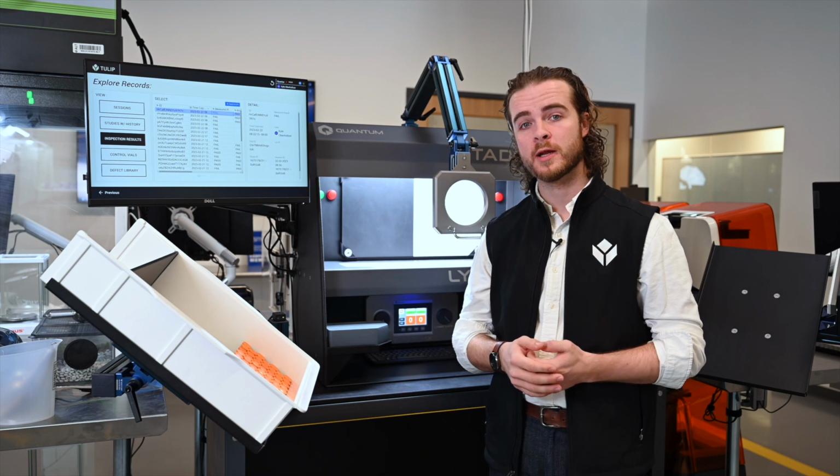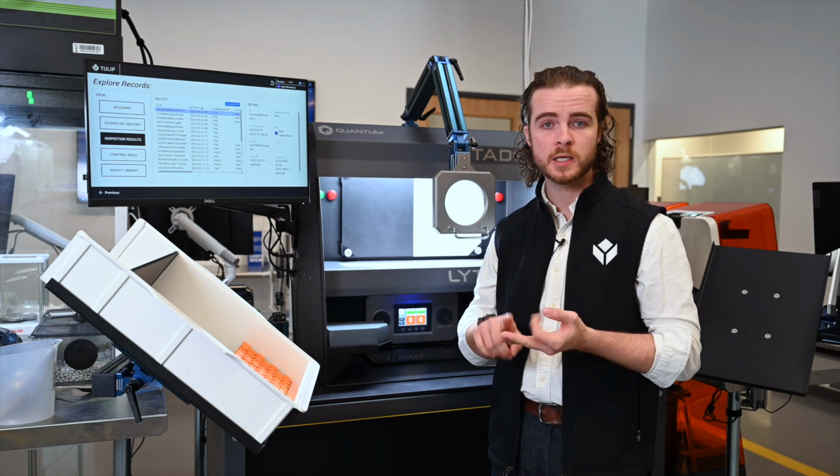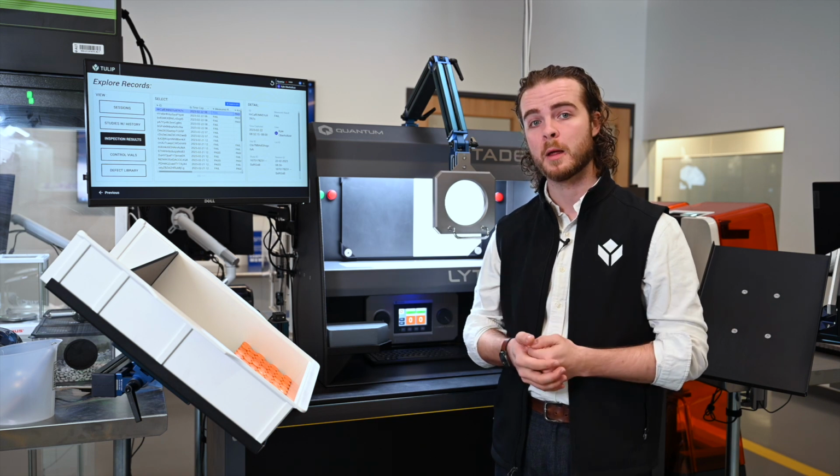This widget is available for all Tulip apps and can be run on any kind of record or Tulip table you need. For example, here I can see the inspection I just completed, complete with links to both the inspection result, the session, the study, my user, and any defects that I logged.